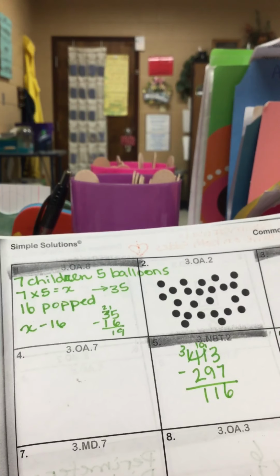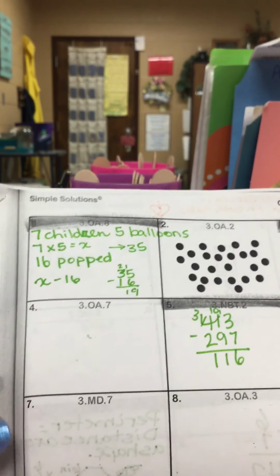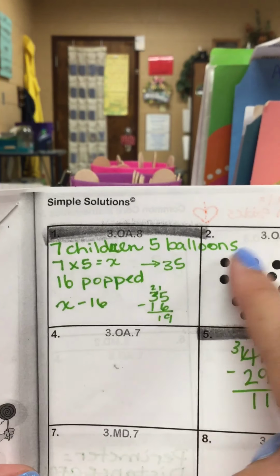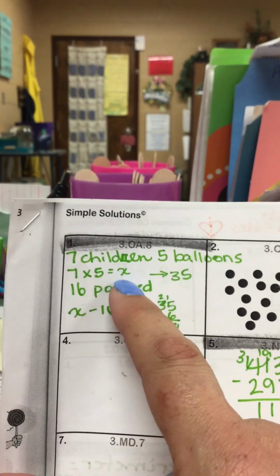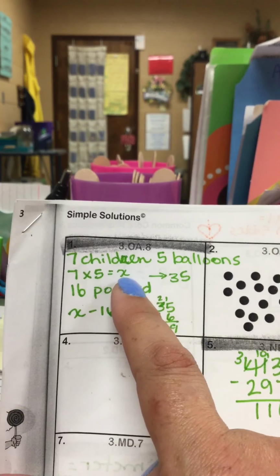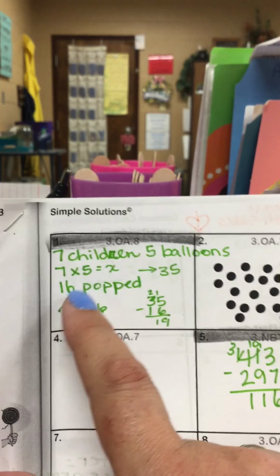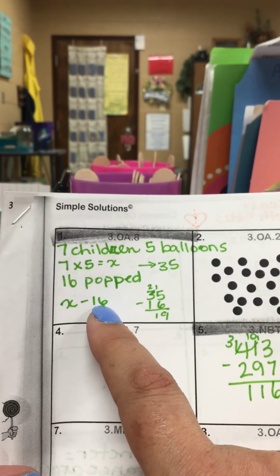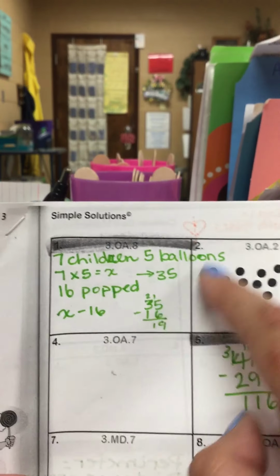So with that being read, I told them that with the 7 children and 5 balloons, that part of the equation would look like 7 times 5, which would give us a value of the total balloons. If 16 of them popped, we would have our total minus 16. So that's how I told them to read the question.